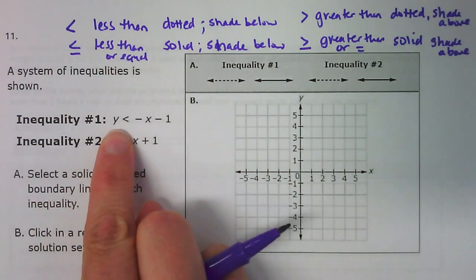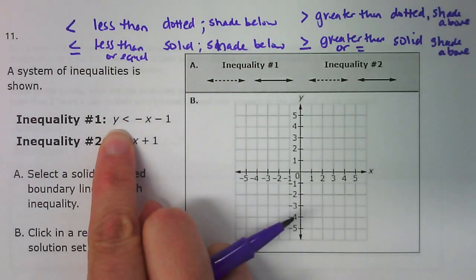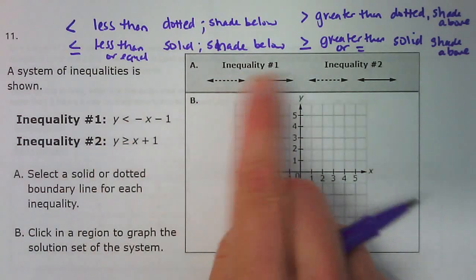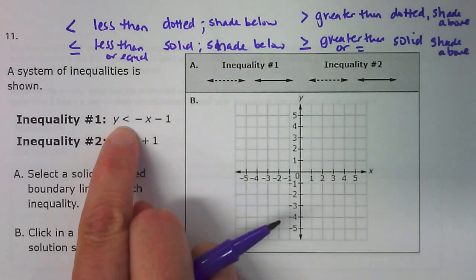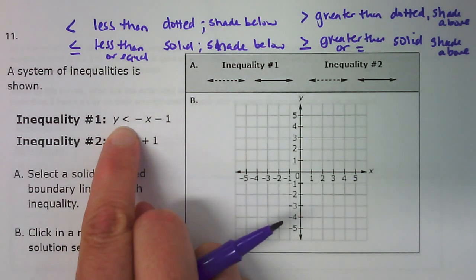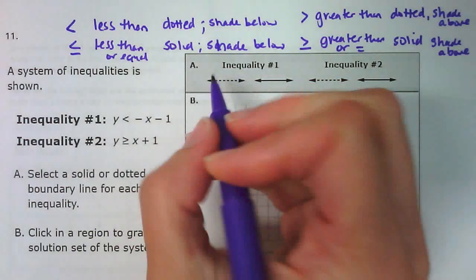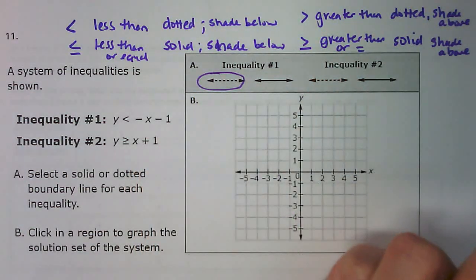Okay, so for inequality number 1, when you're doing this on the computer, the first thing you're going to have to do is select if it's going to be solid or dotted. So there is no bar underneath here, so we know it's going to be the dotted one. So we know we're going to select this on the computer.